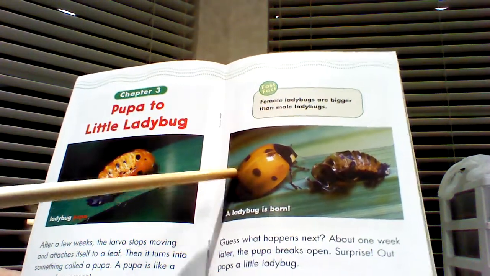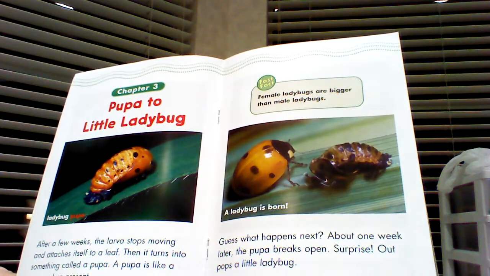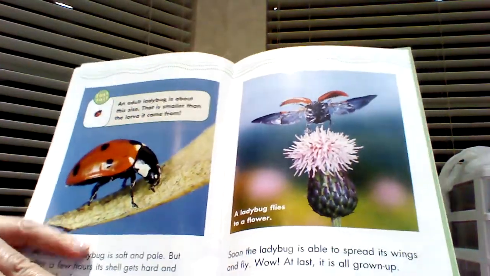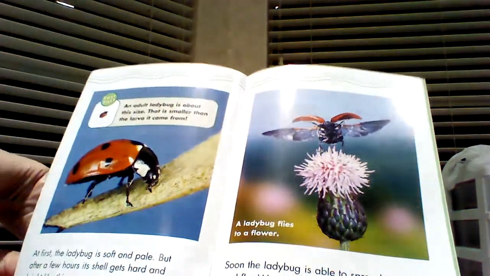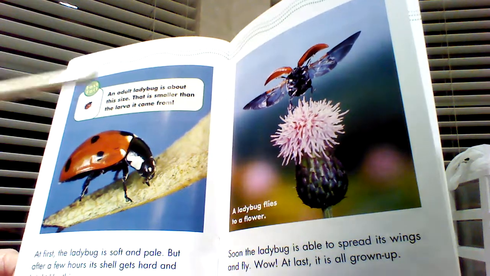Did you see this one? At the beginning, it doesn't have that bright color that they used to have. But later, they start getting brighter and brighter until they get the color that they want to be. Because there are many colors. Ladybugs have many, many colors.